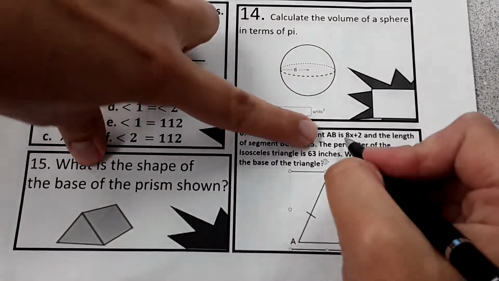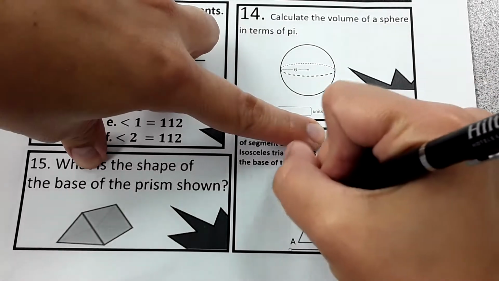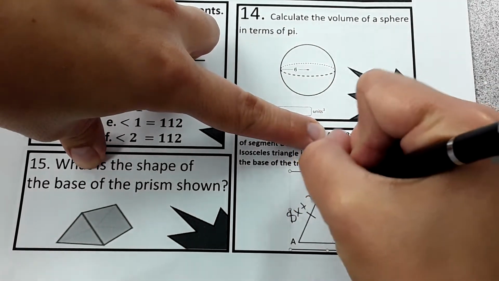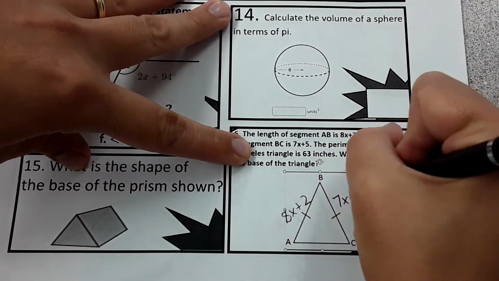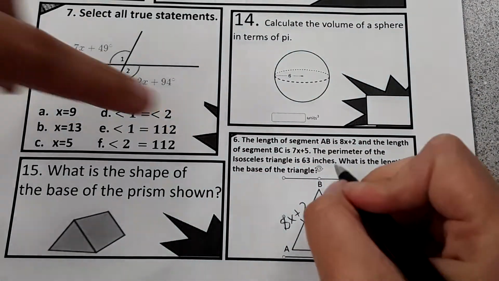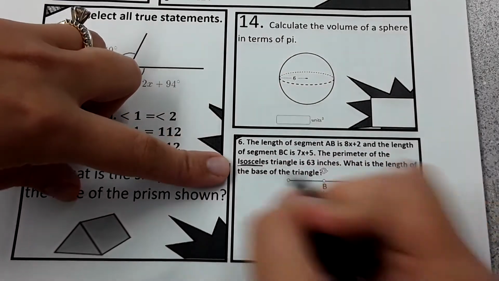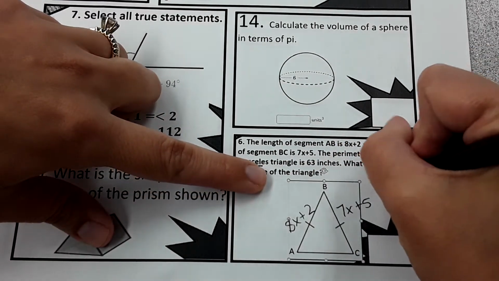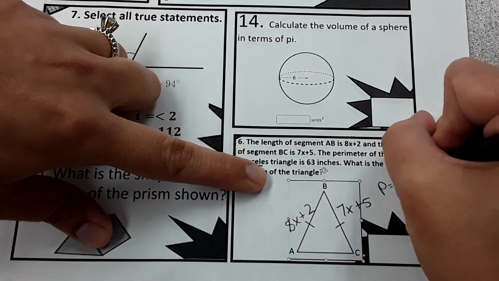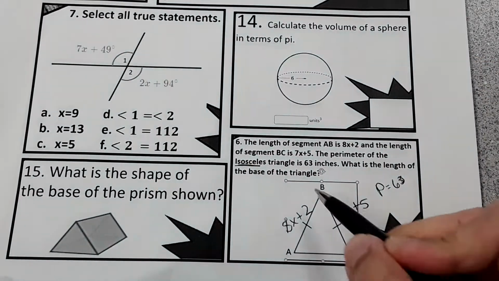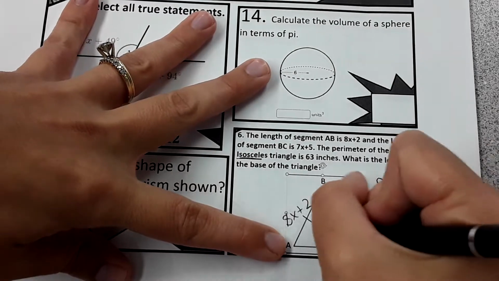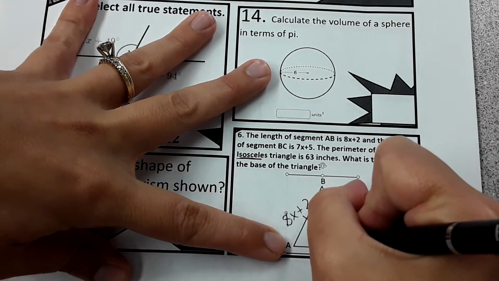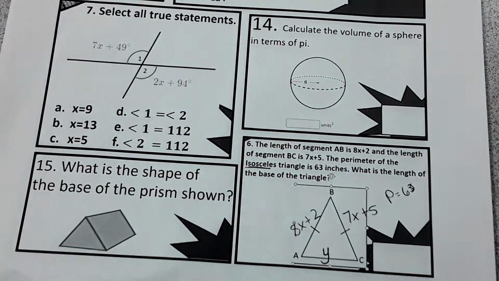It says the length of segment AB, this segment right here, is 8x plus 2, and the length of segment BC is 7x plus 5, so labeling that there. It also says the perimeter of the isosceles, that's important there, triangle is 63 inches. So perimeter is 63 inches. What is the length of the base of the triangle? So we're going to try to find this length right here. We're going to identify it as y, which we can use in an equation if needed.